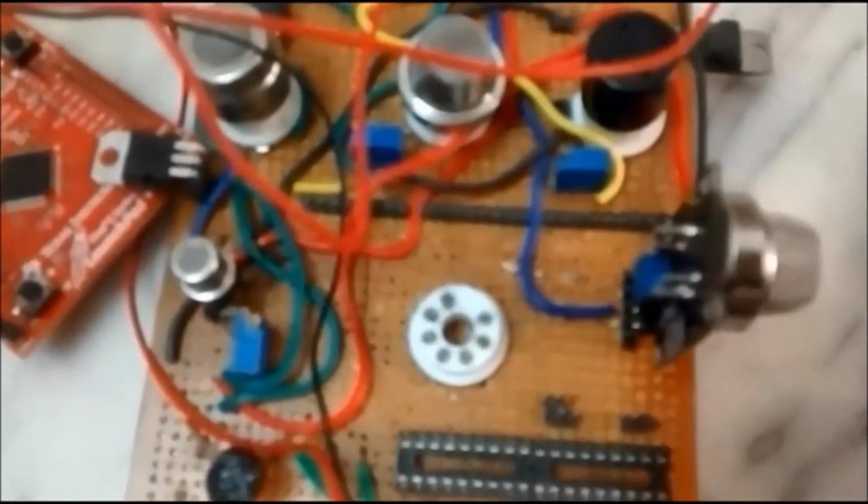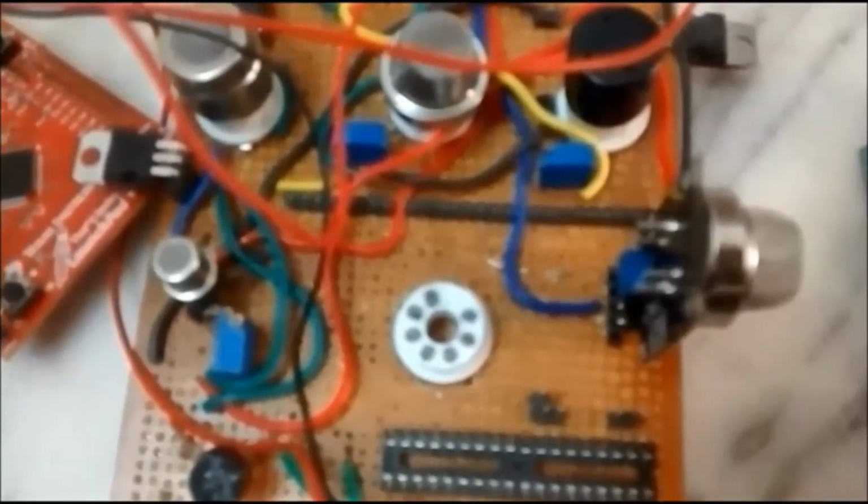Now I am sending the command read sensor to the GSM module. As soon as it receives the command, the relay circuitry turns on the gas sensors and starts heating them for about 60 seconds.